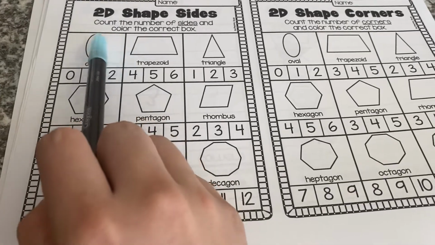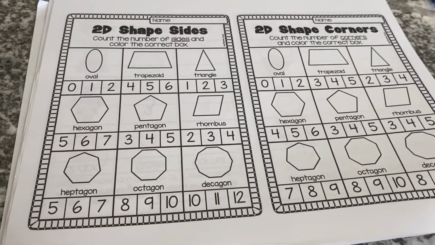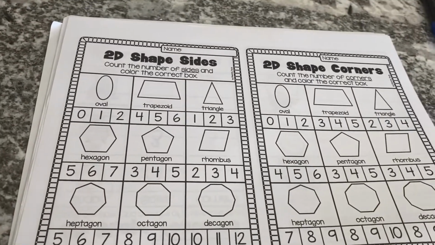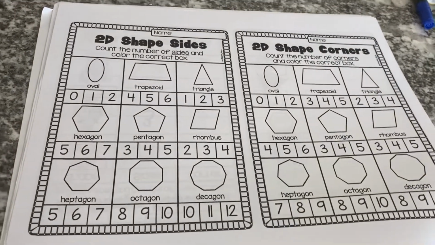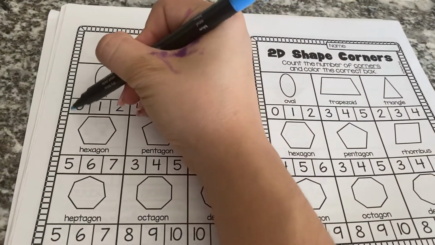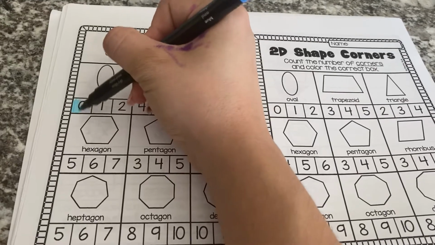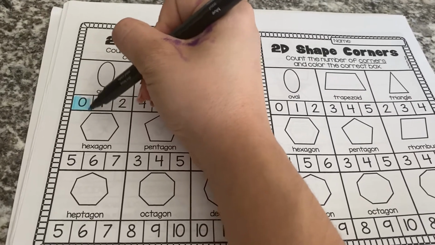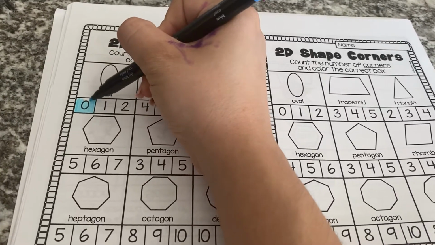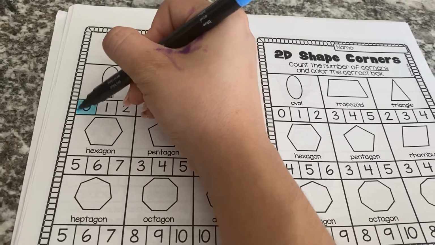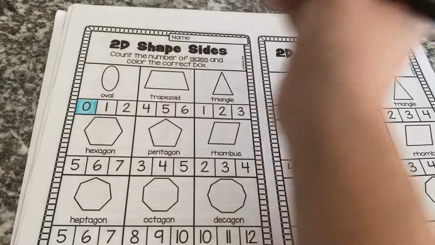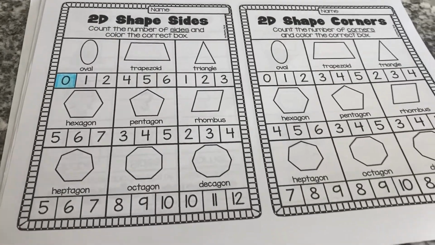Do we see any flat sides in the oval? I don't think we do. So I'm going to go ahead and color in the 0, okay? Shade in that box really nicely. Again, you guys can do it with colored pencils, a regular pencil, crayons, or markers, okay?